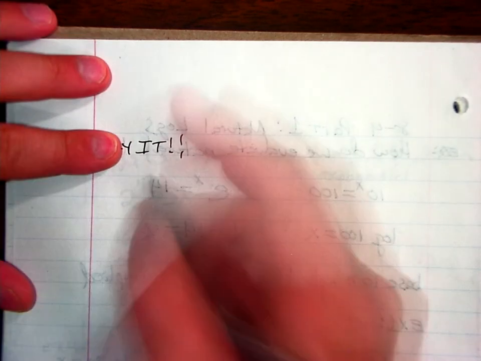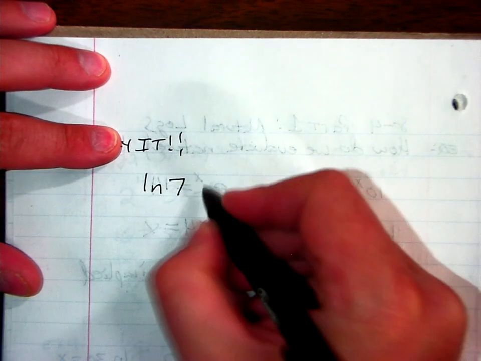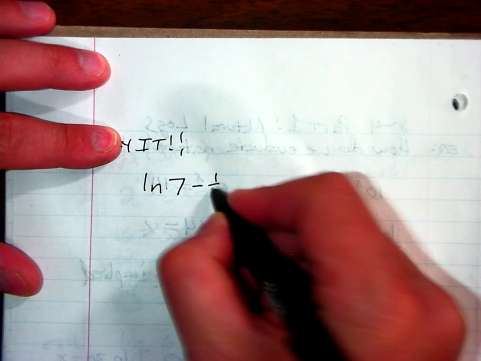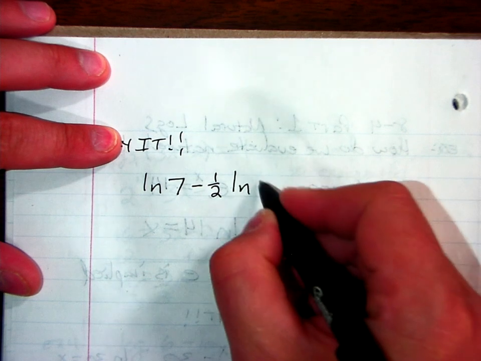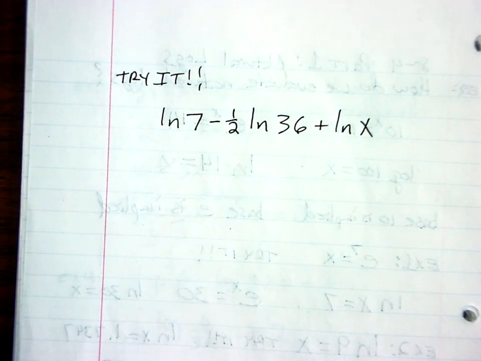All right, you better bring your thinking caps for this one. Actually, this one's easier than the example I just gave you. So, ln 7 minus 1/2 ln 36 plus ln x. You have until I take attendance to do this.